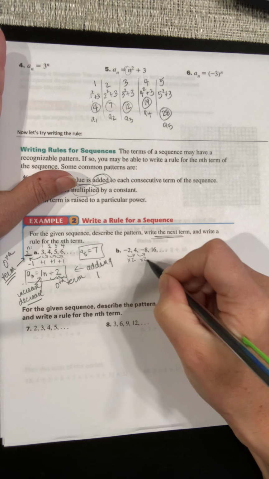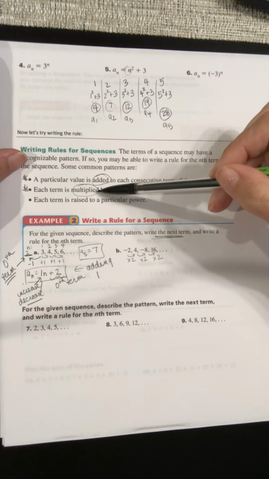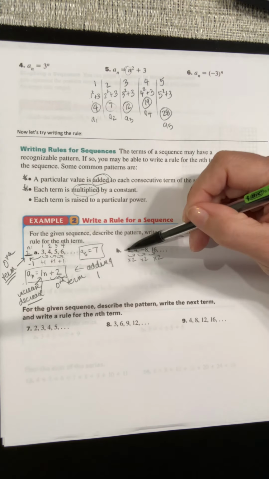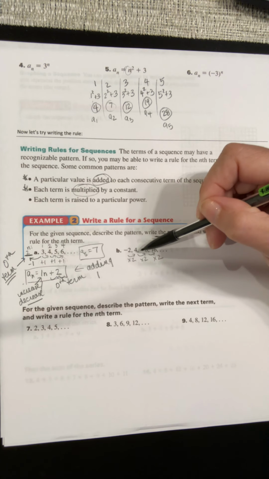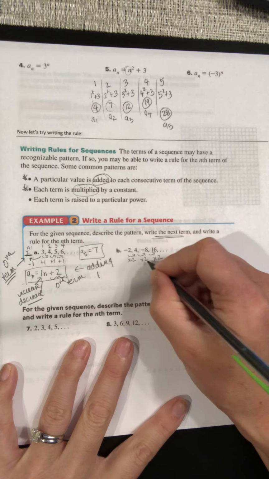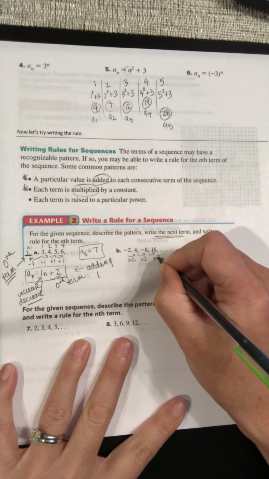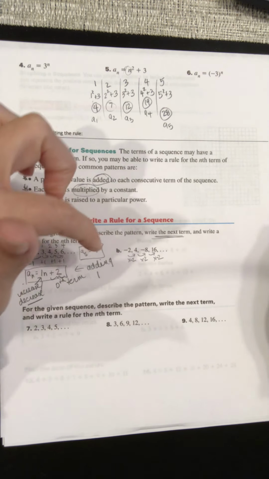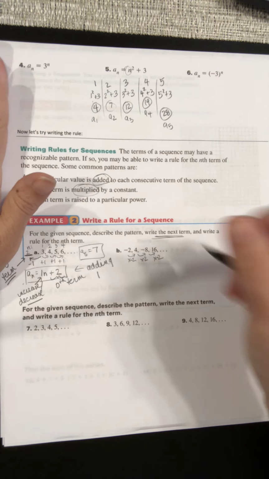I'm multiplying by 2. So this is our other common pattern, right? Where you're multiplying by a constant. However, I'm going from a negative to a positive, to a negative to a positive. So I'm not multiplying by just 2, I'm multiplying by -2, okay?